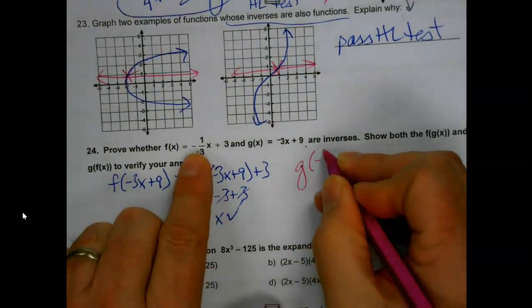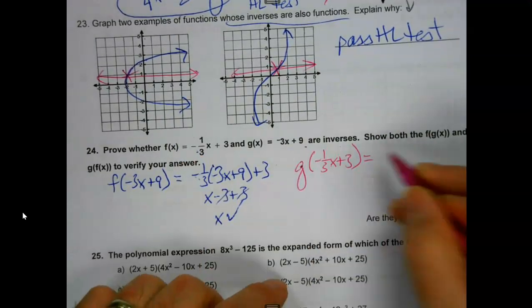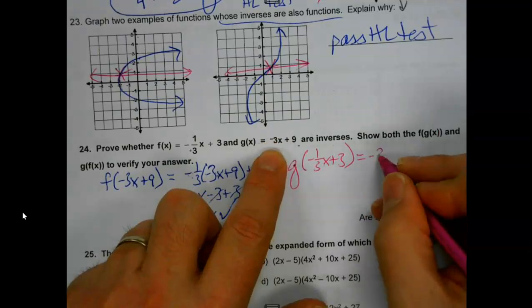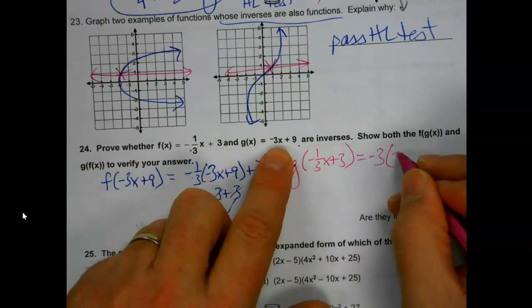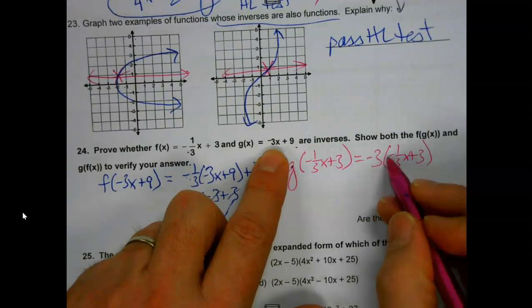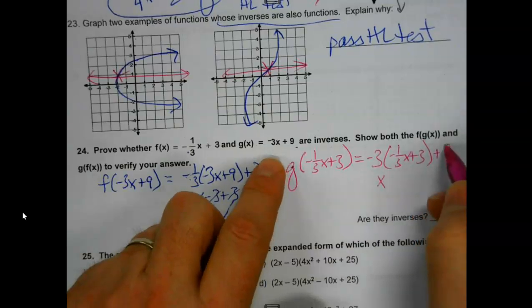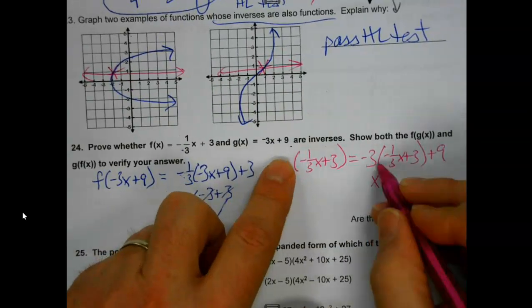G of f of x. So we're plugging this in for x right there. So negative times negative is x. Oops, I almost forgot the plus 9. See, that would have been bad. I need the whole equation.